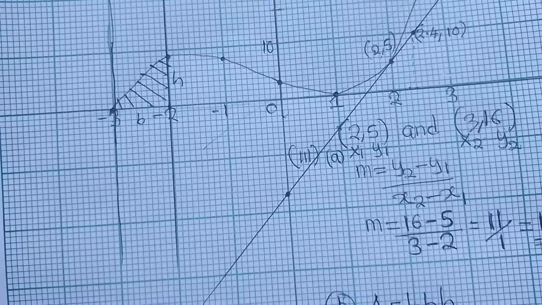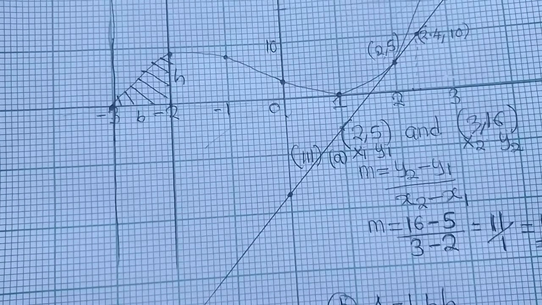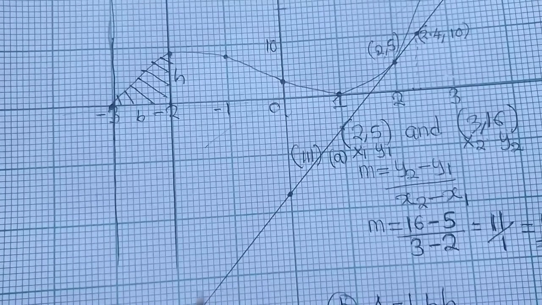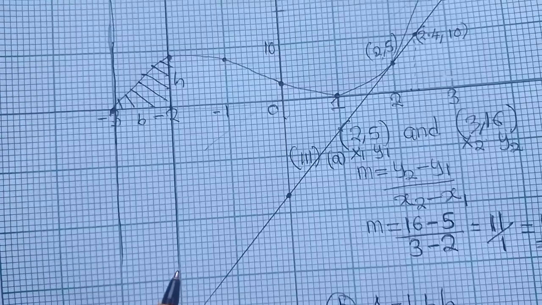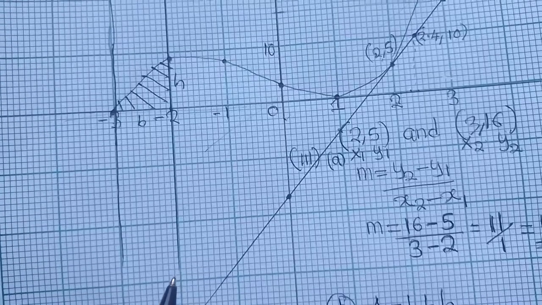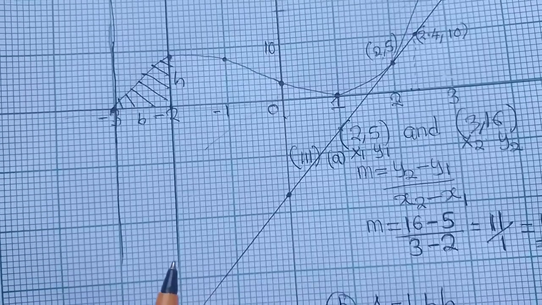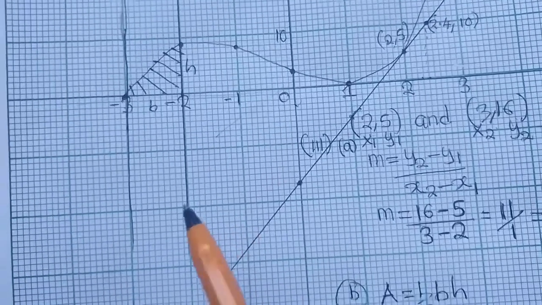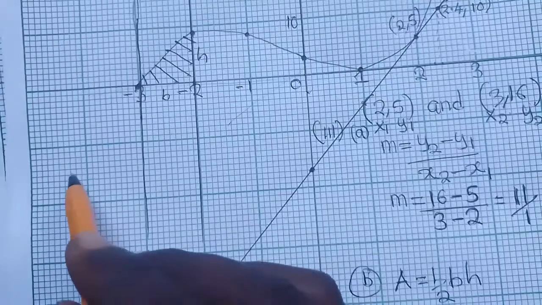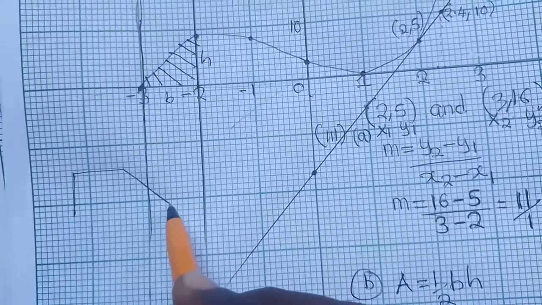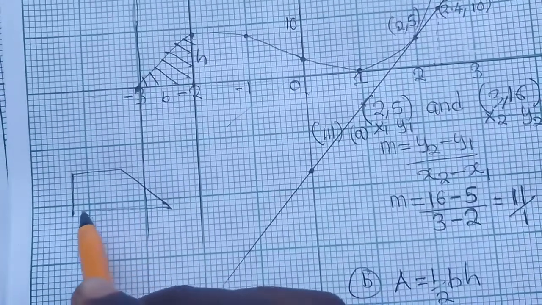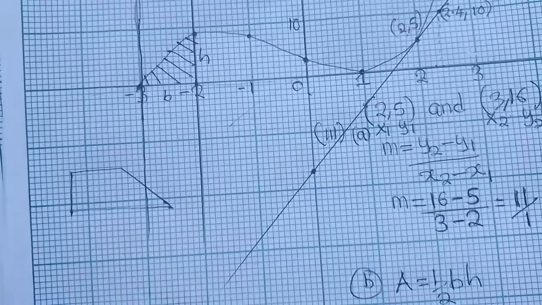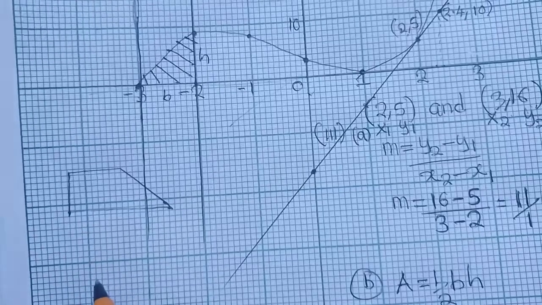So what you need to know under this is the formula of a trapezium. Sometimes you can form a trapezium, sometimes you can form a rectangle. These are some of the things that you are going to find here. You know how a trapezium looks like. A trapezium is like this. Have you seen? Anything that looks like this is a trapezium.